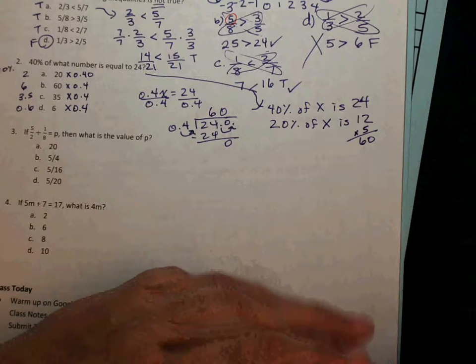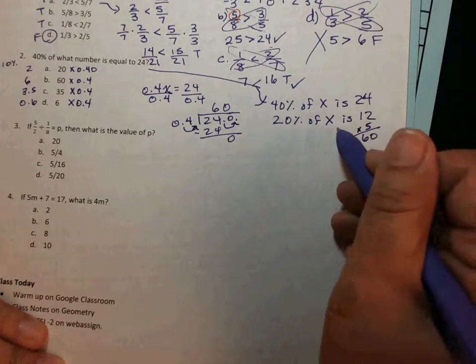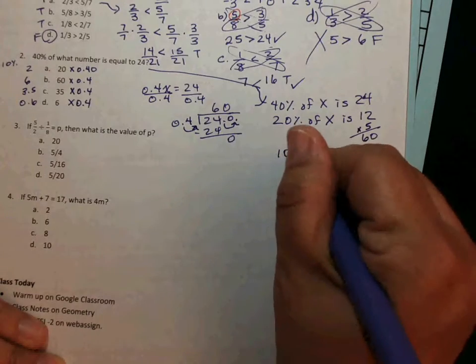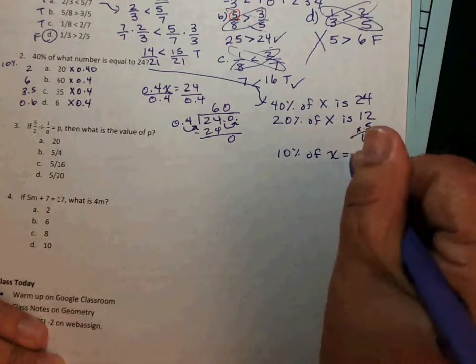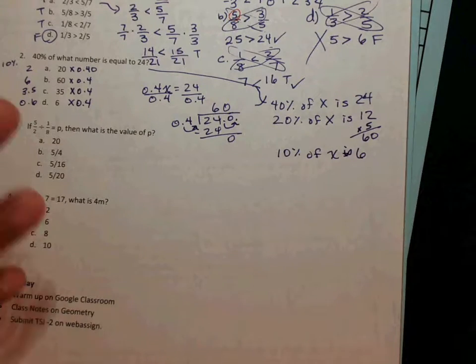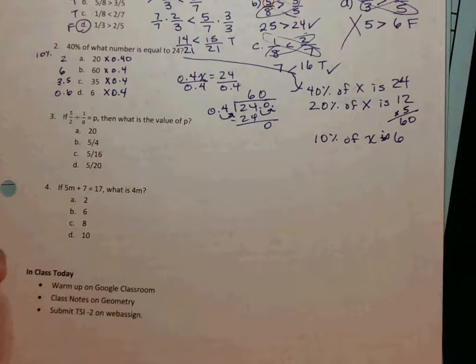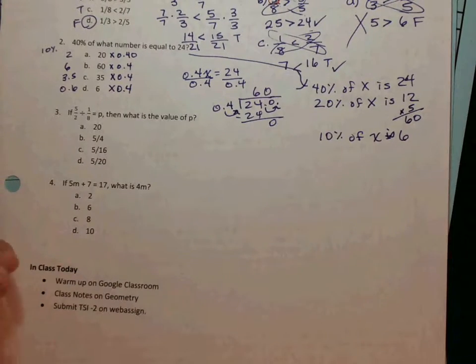Now, if you still weren't comfortable with that, you go, okay, if 40% of x is 24, and 20% of x is 12, then 10% of x is 6, right? And then you say, oh, to get 100%, I multiply that by 10. So look at all the different ways that we could solve this problem. Honestly, this is probably one of my favorites here, because it's just cool.